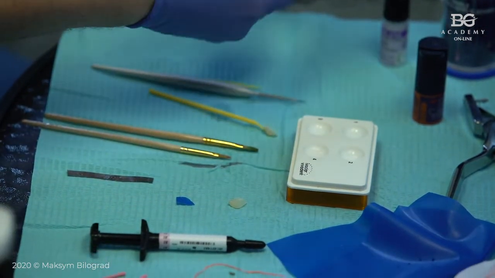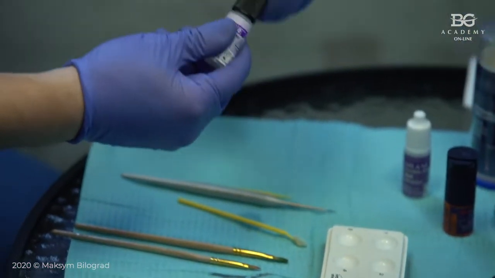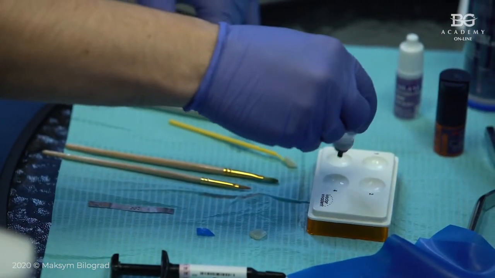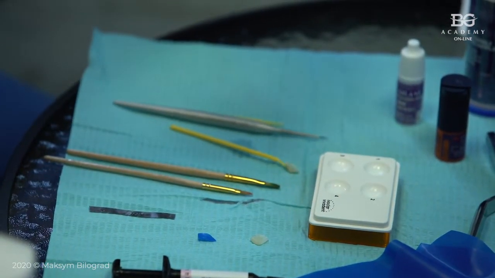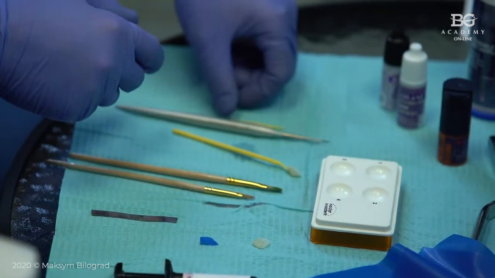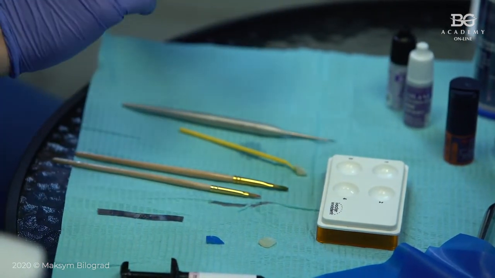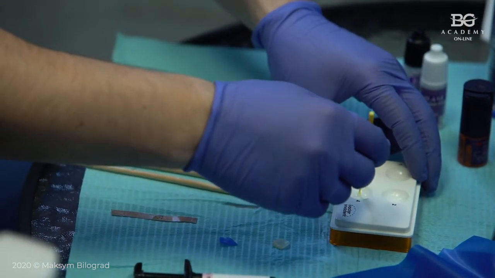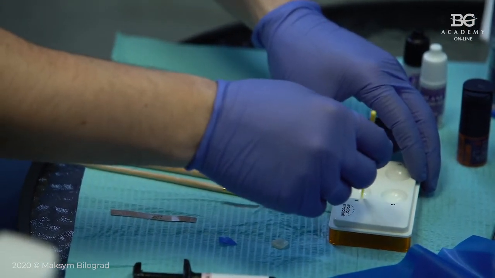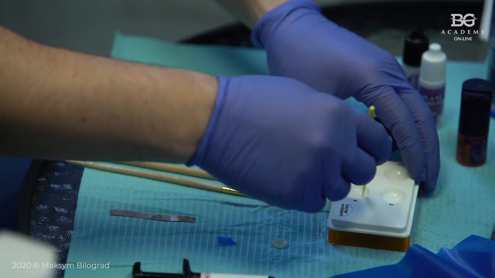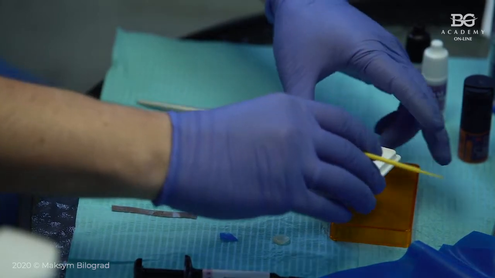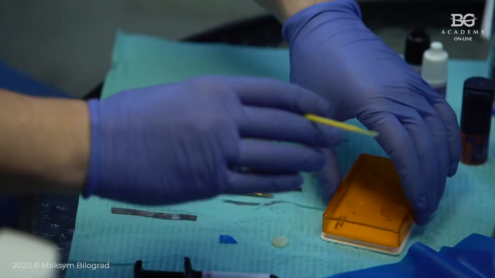Okay, the sealant from bottle B. Good. And then we will just take a microbrush and mix the sealant for just 10 seconds. Okay, and it is fresh now. It's ready to be utilized.